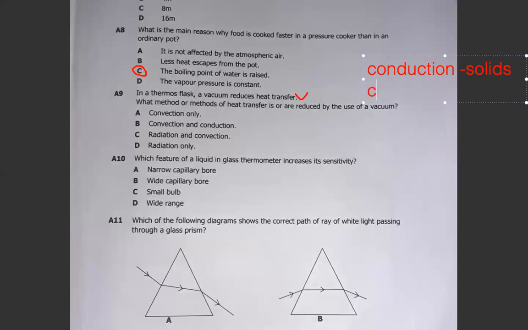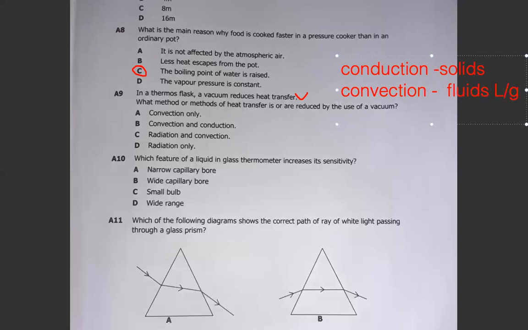What else? Convection. So convection is a transfer of heat through fluids. Now these fluids are liquids as well as gases. So because of the fact that inside of a vacuum there are no fluids, also convection is reduced or maybe even prevented.